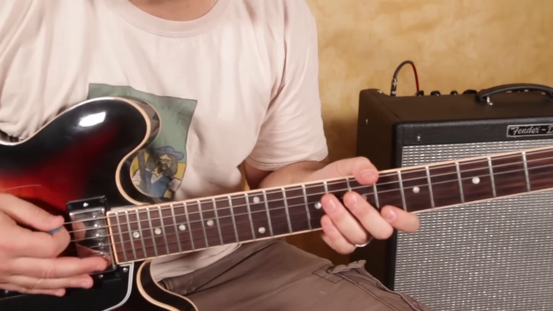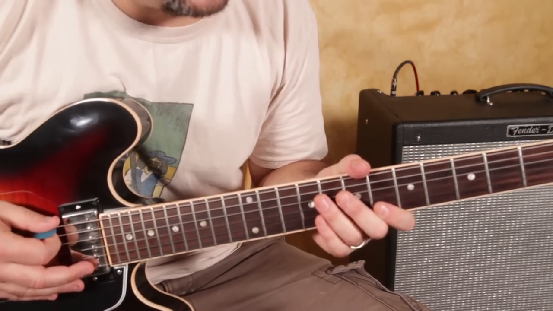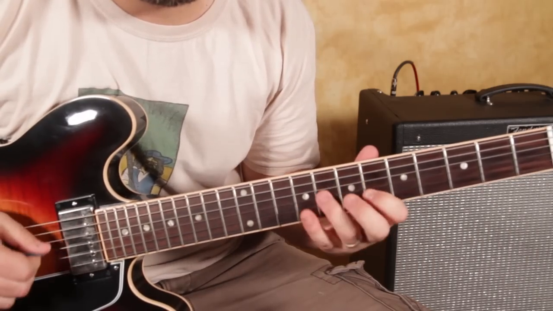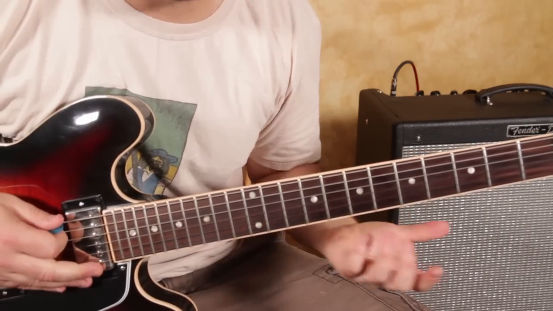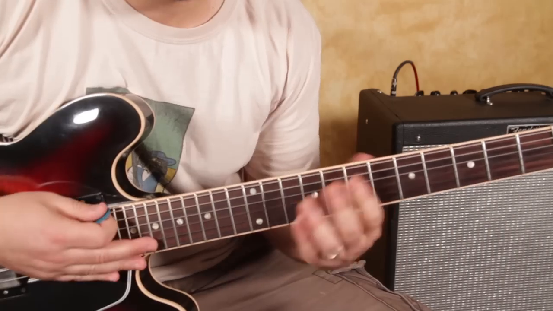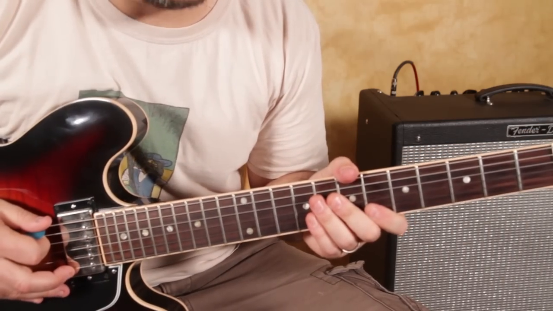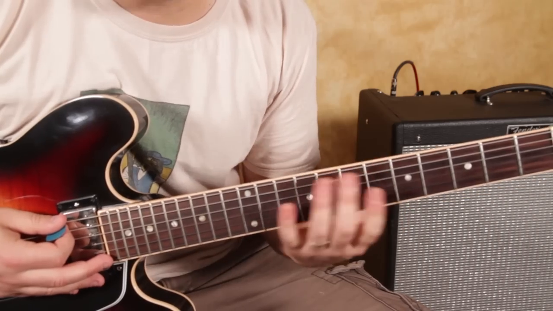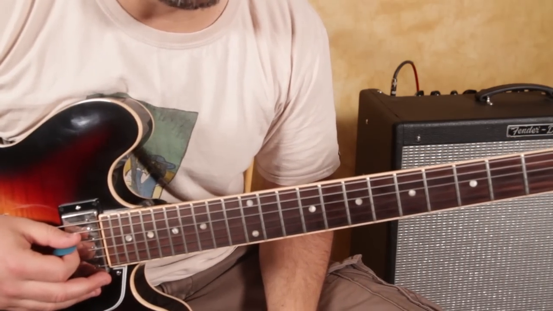If I said play the B flat pentatonic scale, okay, there's B flat. If I said play a B flat minor chord, if I said play a B flat major 7 chord, you know, it's all related to plugging in those roots.